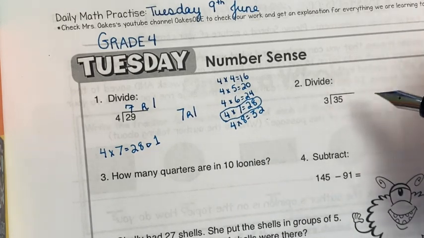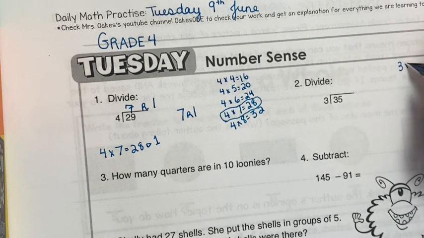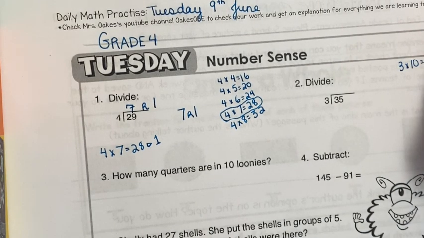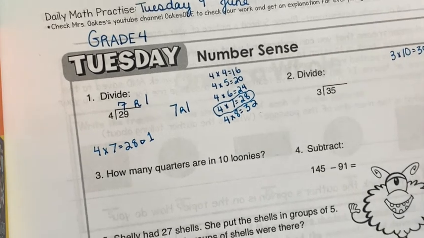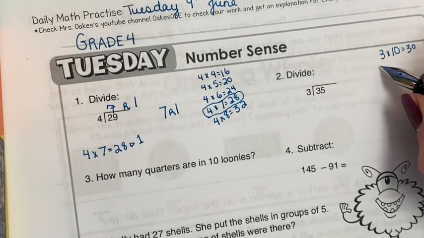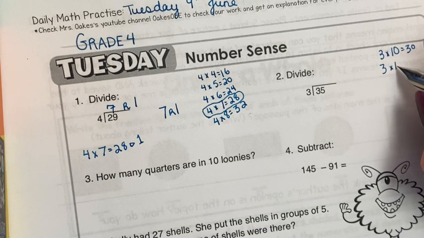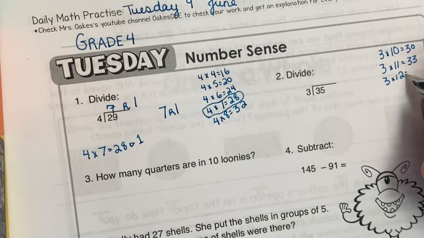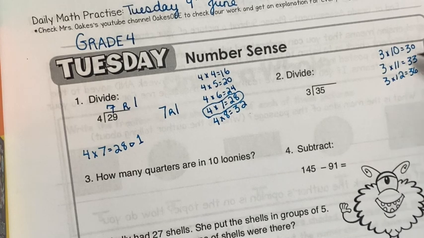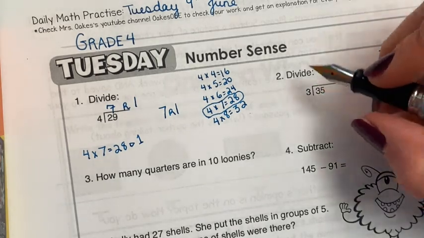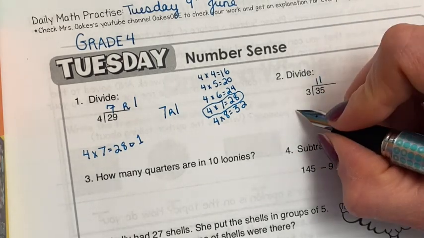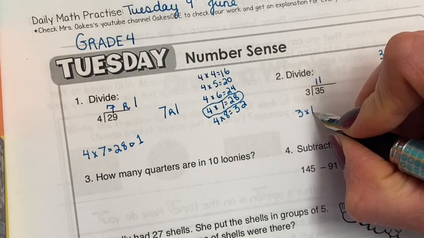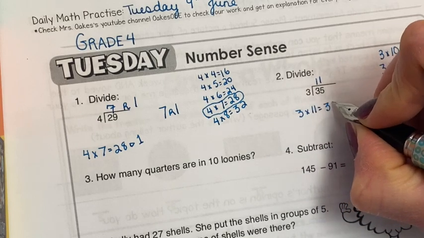My second one for this one here, 35 divided by 3. So you think, okay, well 3 times 10 is 30. 3 times 11 is 33. 3 times 12 is 36. So I look, okay, it falls in between here. So 3 times 11, it goes into it 11 times. 3 times 11 equals 33.